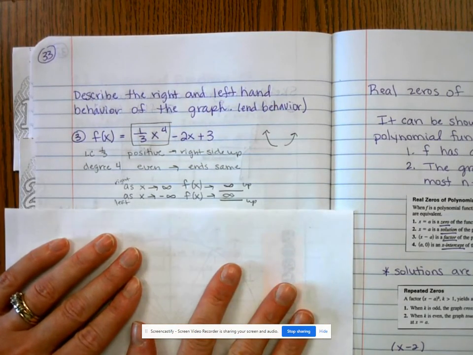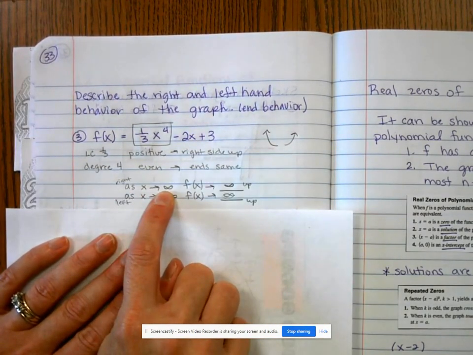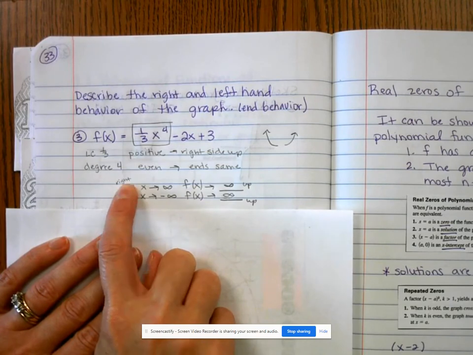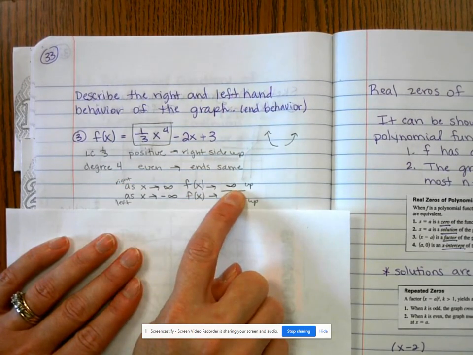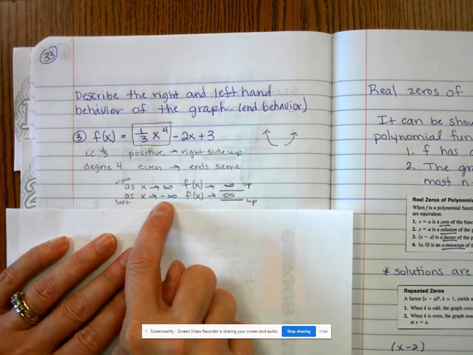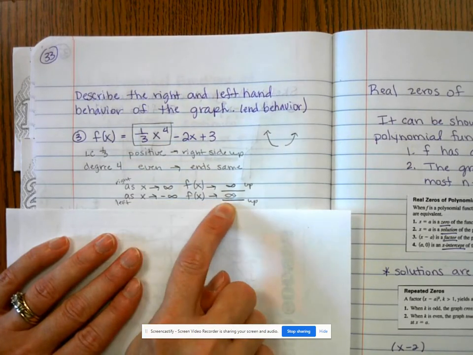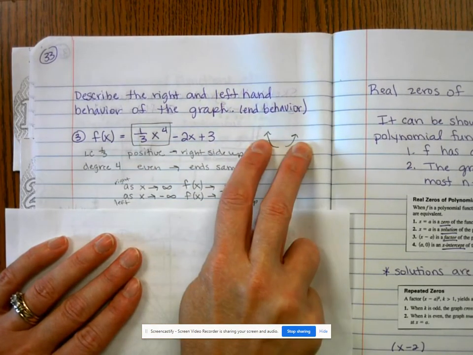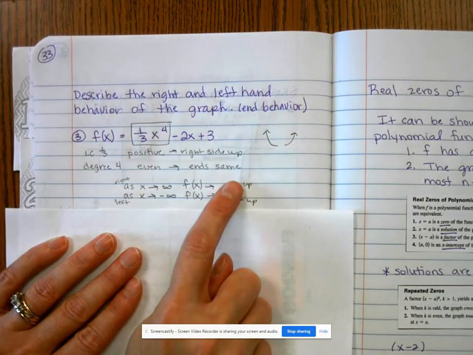So when we write our end behavior, it's as x approaches positive infinity, or as we move to the right, the function is going to go up, or approach infinity. As x approaches negative infinity, the function approaches positive infinity, because both ends are pointing up. As we move to the left and the right, both ends go up.